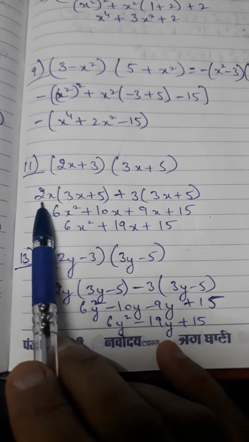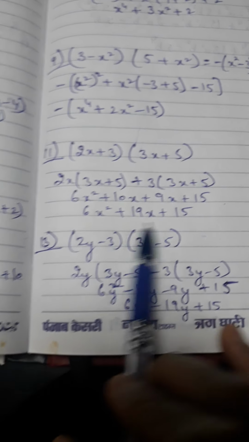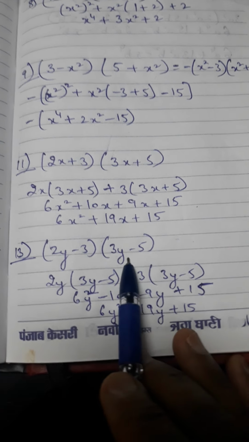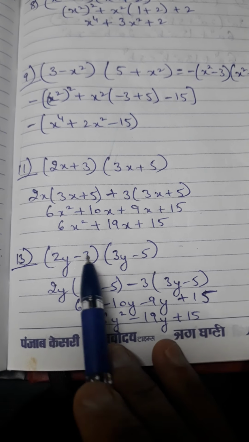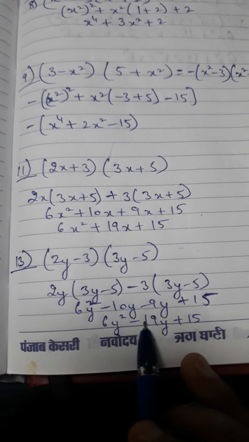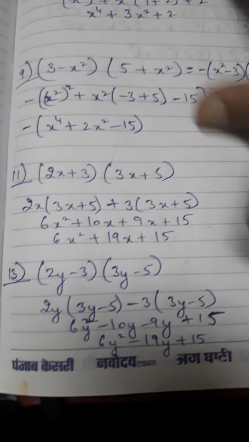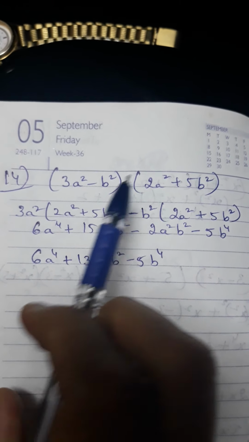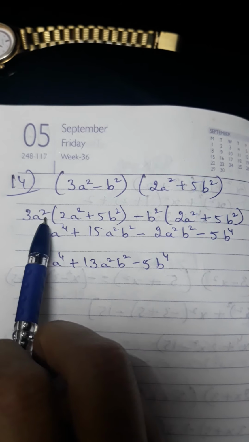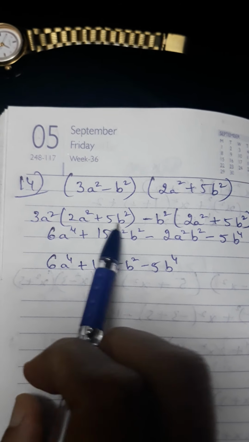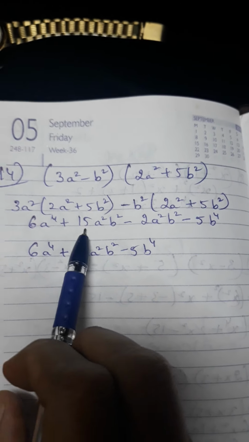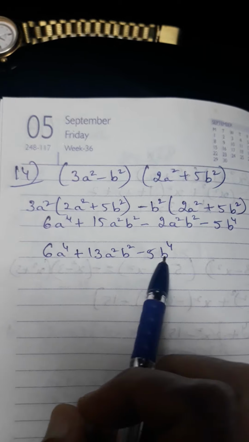Now here no term is the same, neither first nor second. So we simply multiply 2x into this bracket plus 3 into this bracket, and we get the answer. Then after that 13th question, again you can see there is nothing common. So 2y into this bracket minus 3 into this bracket, simple multiplication as we have done. Okay, then after this we come to 14th question. 14th again nothing is common. So 3a square into first bracket minus b square into this bracket. So that is 6a raised to power 4 plus 15a square b square minus 2a square b square minus 5b raised to power 4. So this gives you 13.